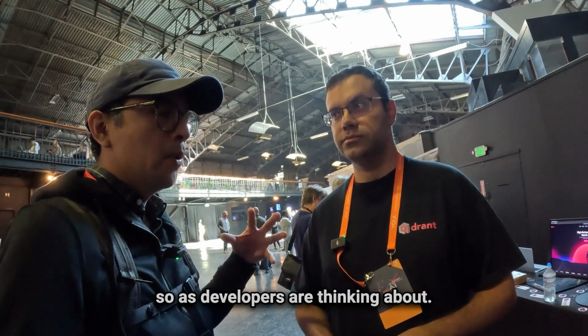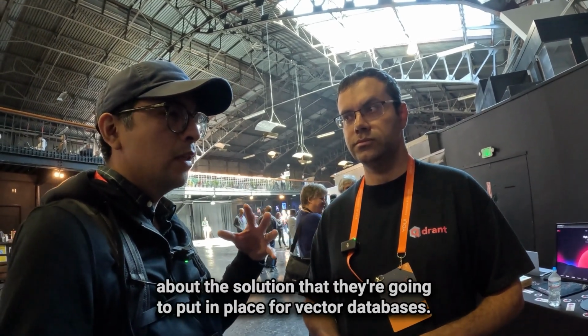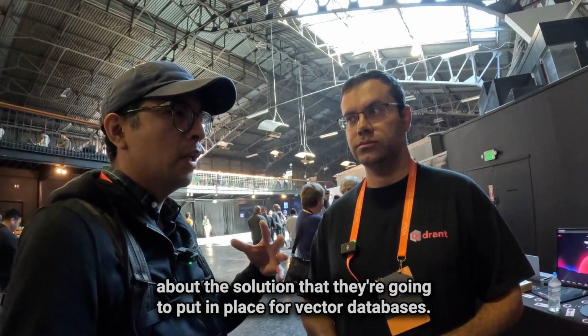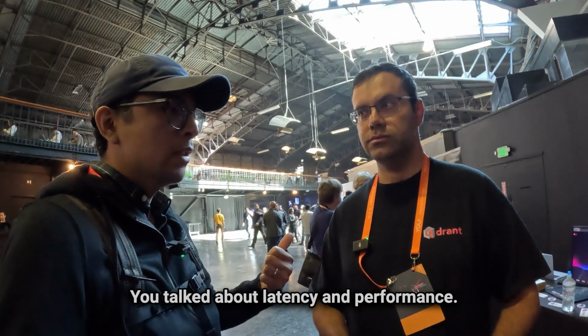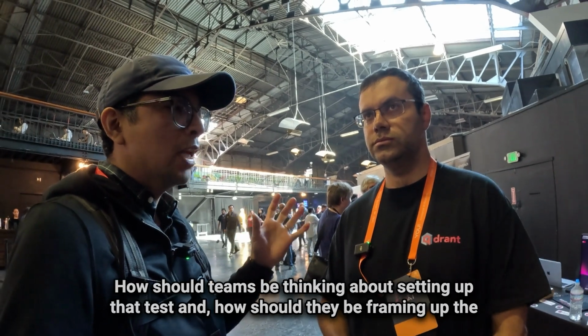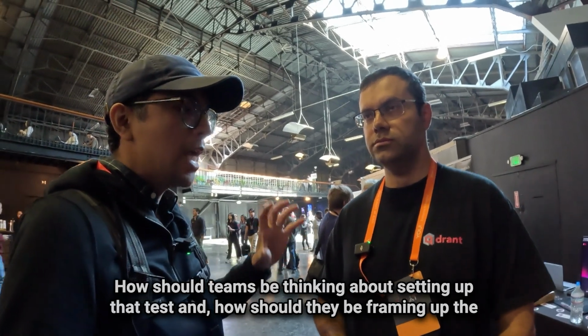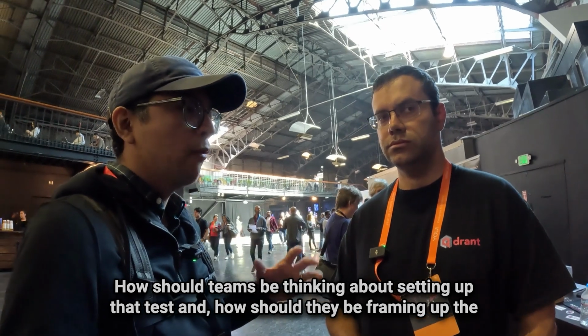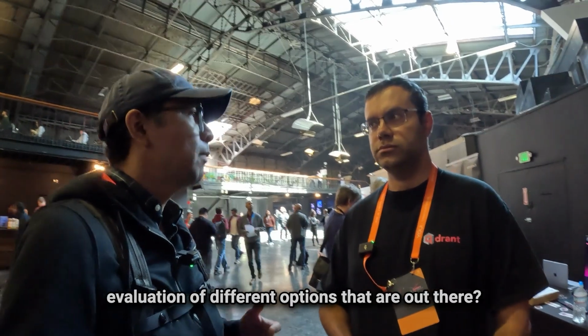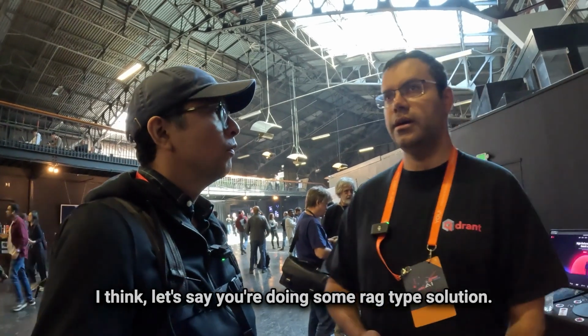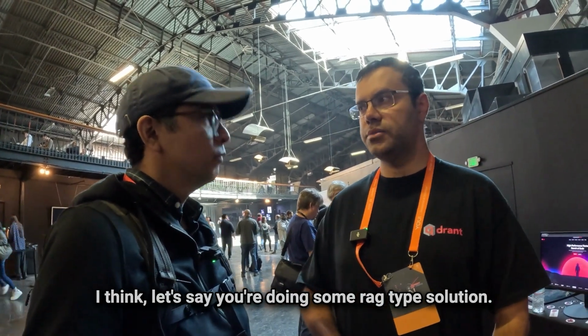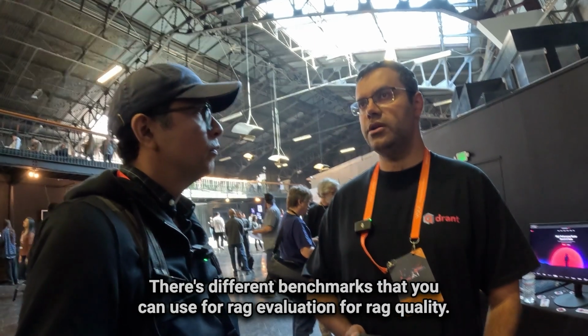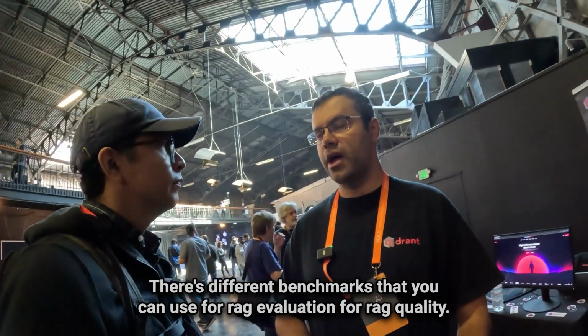Awesome. So as developers are thinking about the solution that they're going to put in place for vector databases, you talked about latency and performance. How should teams be thinking about setting up that test, and how should they be framing up the evaluation of different options that are out there? I think, let's say you're doing some RAG type solution. There are different benchmarks that you can use for RAG evaluation, for RAG quality.